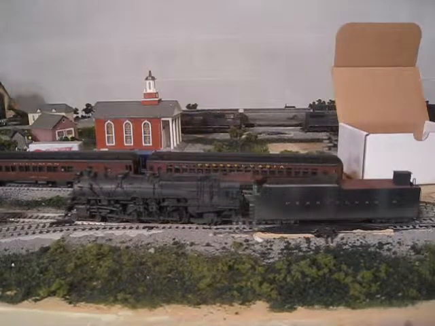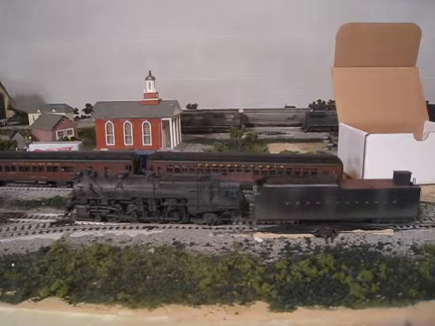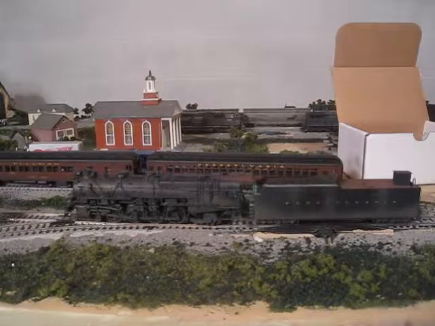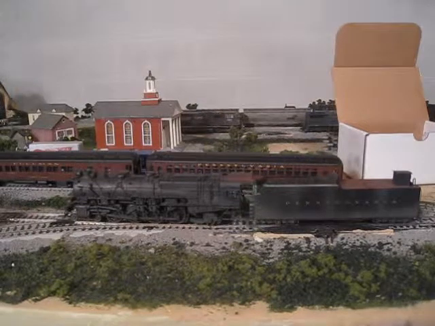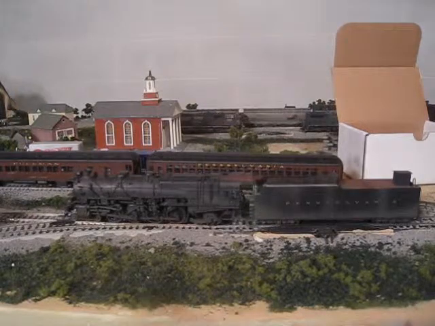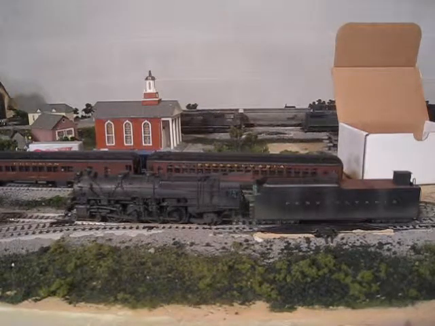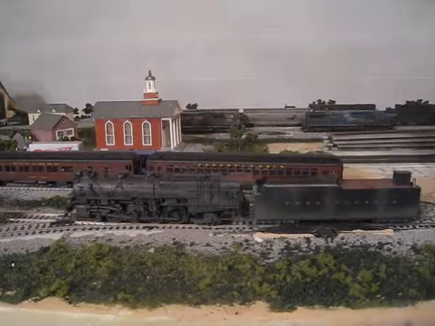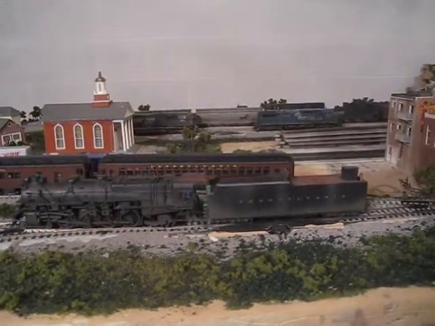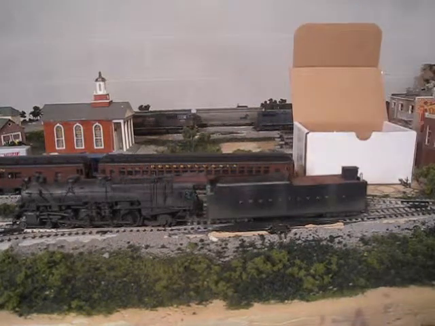Their diesel ones are supposed to be coming out soon, so the only diesel sound decoder I could say I'm really in need of right now is my Trainmaster, which is in the back, in the yard back over there. I don't know if you can see it, but the Trainmaster is right behind the Conrail, but I do need a sound decoder for that.